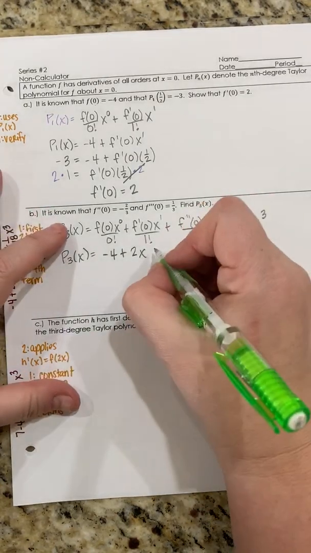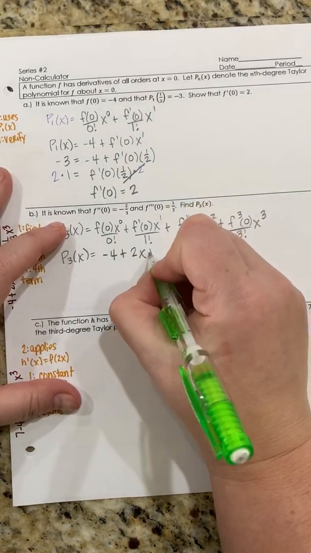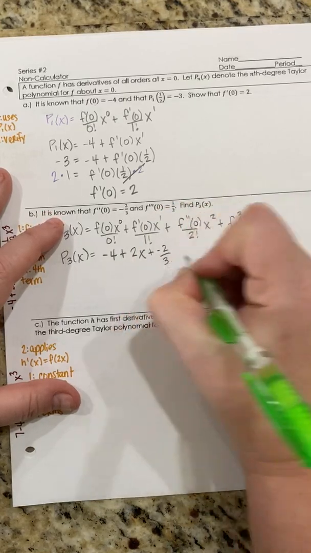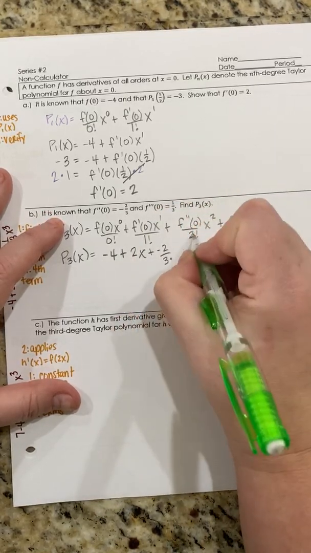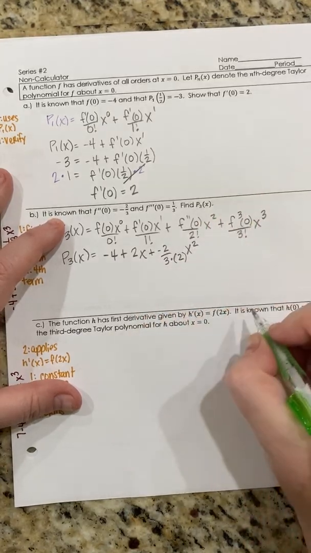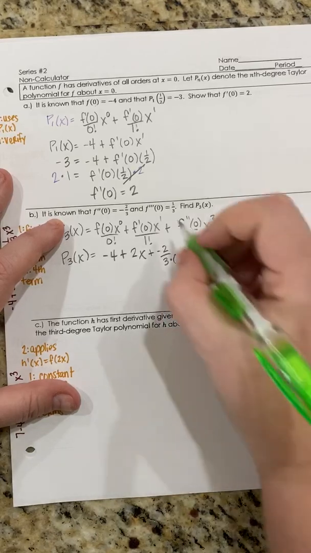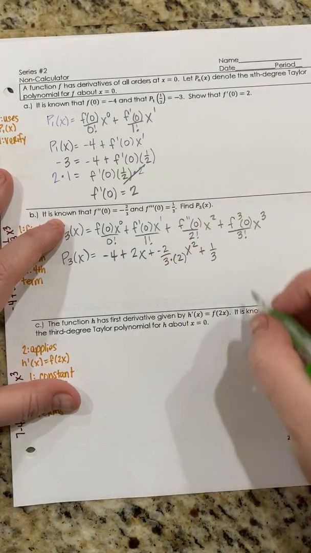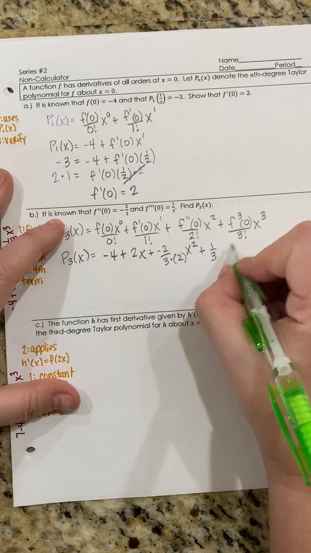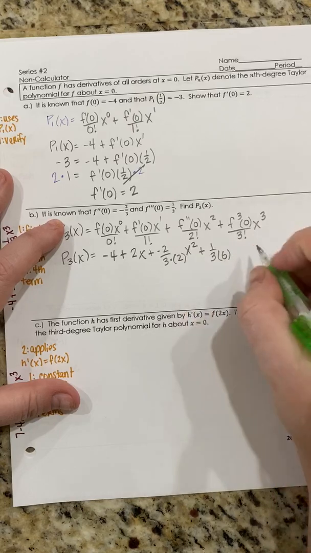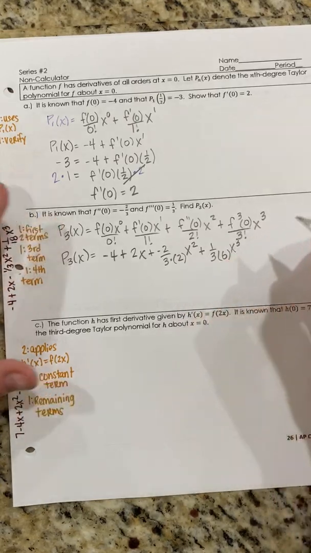And now plus the second derivative, which is -2/3, over 2 factorial, which is times 2, times x to the second, plus the third derivative, which is 1/3, and then over 3 factorial. 3 factorial is 1 times 2 times 3, which is times 6, x to the third.